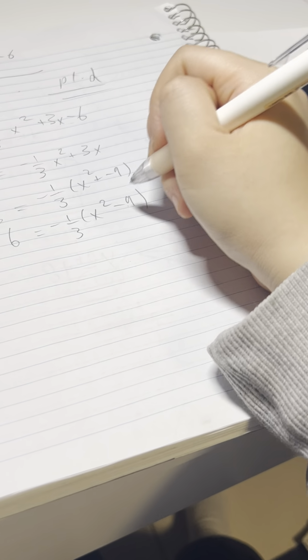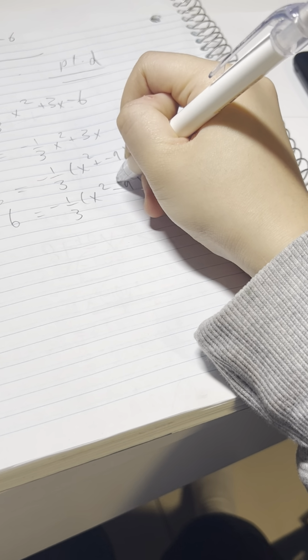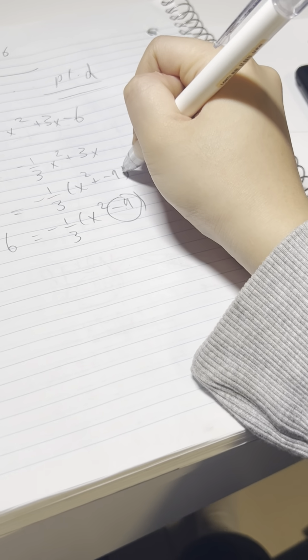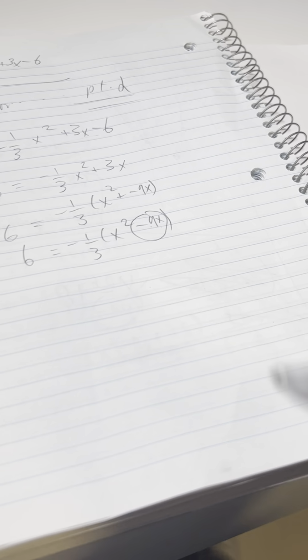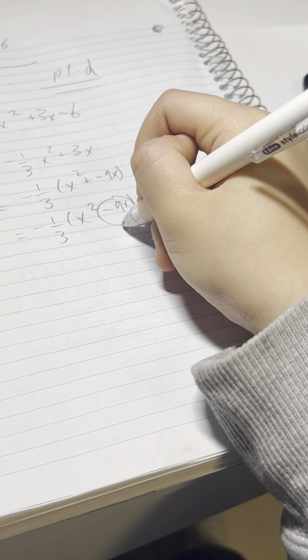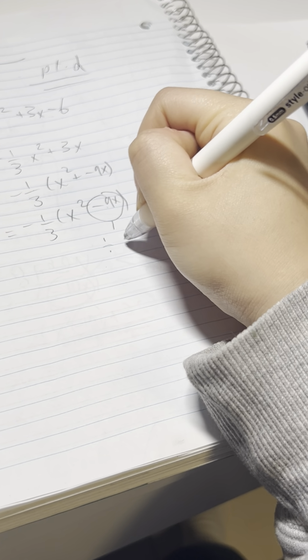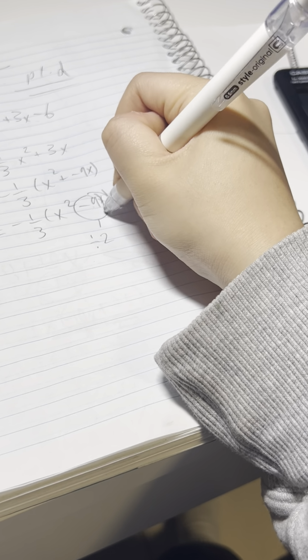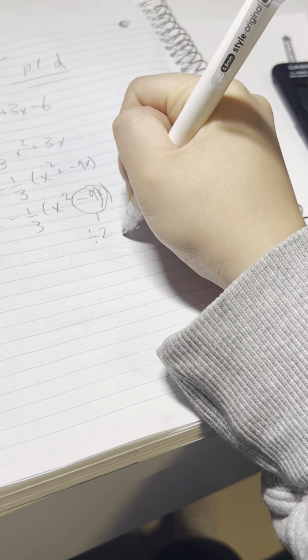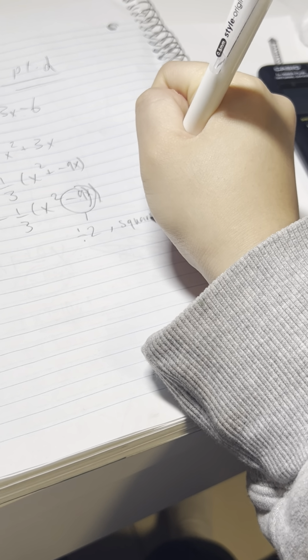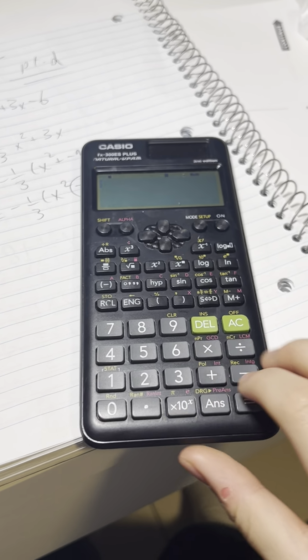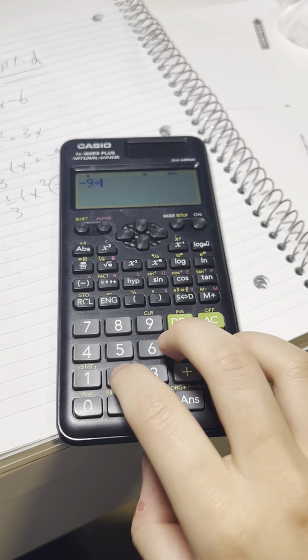What you want to do is you want to take this value, right? Negative 9x, right? Now, what you want to do is take this value, divide it by 2, and then square it. Well, not including the x, just negative 9 divided by 2, square it. Right? So then you get your calculator out, negative 9 divided by 2.